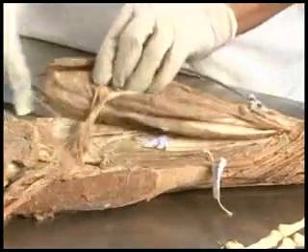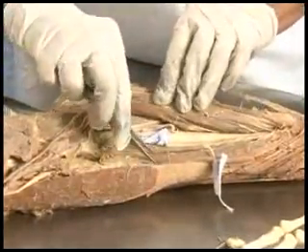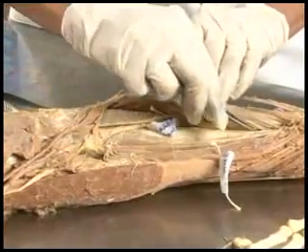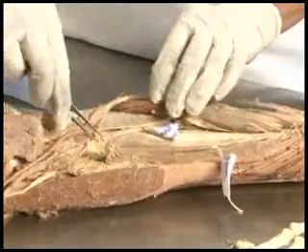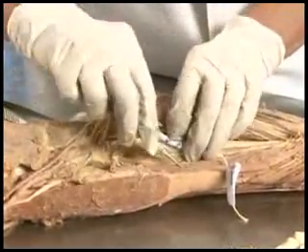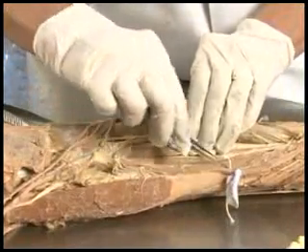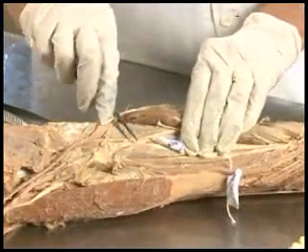The nerve supply of the deep muscles, flexor pollicis longus, flexor digitorum profundus, and pronator quadratus. These are all supplied by the anterior interosseous branch of the median nerve.